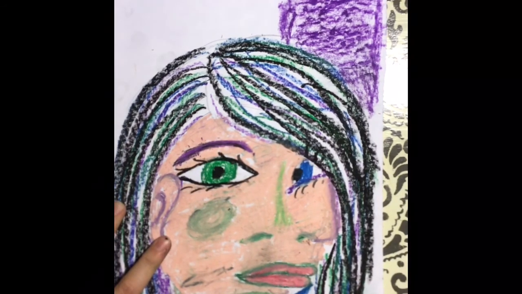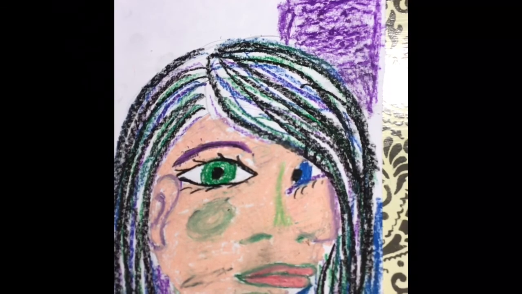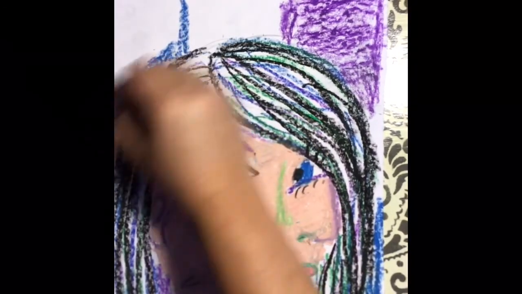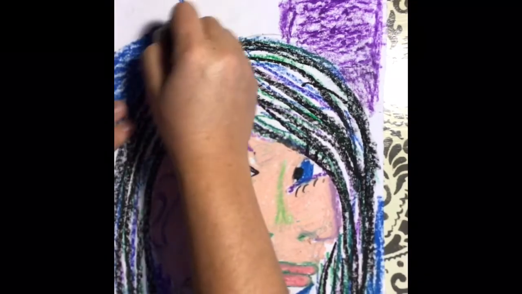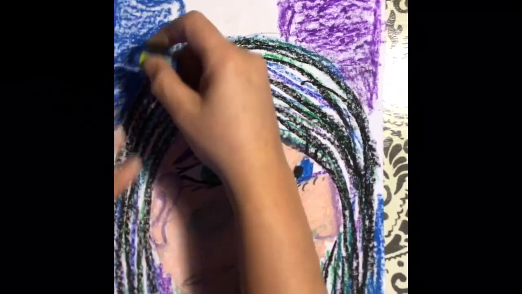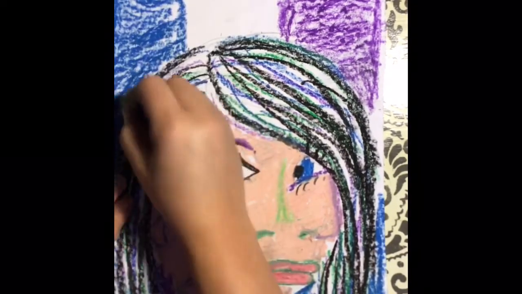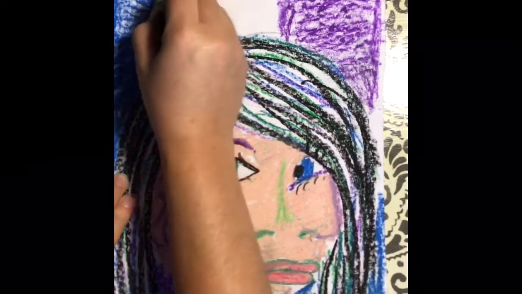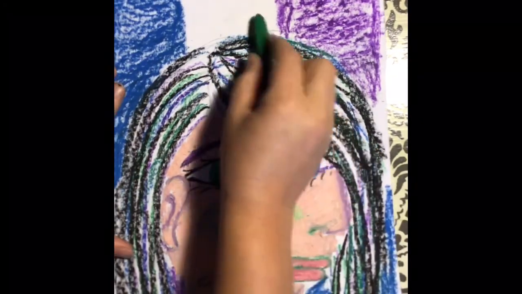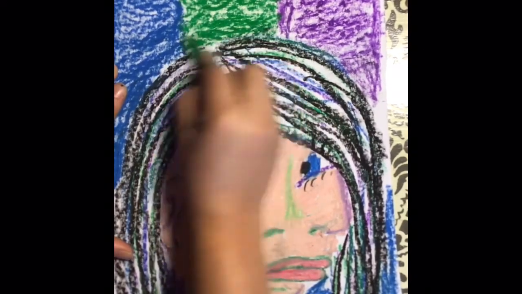With my purple complete, I'm going to put blue in the bottom right, and then I'm going to bring it up into the top left, maintaining balance in the picture. And finally, I'm going to finish any remaining spots with green.